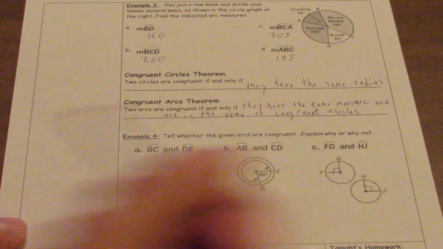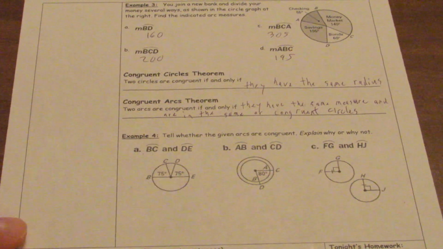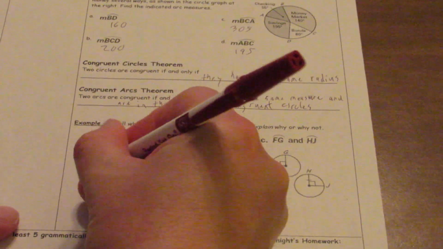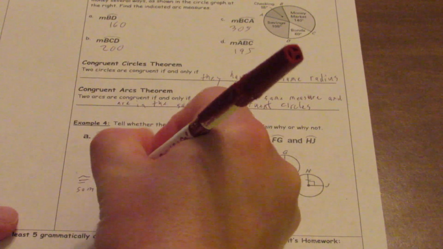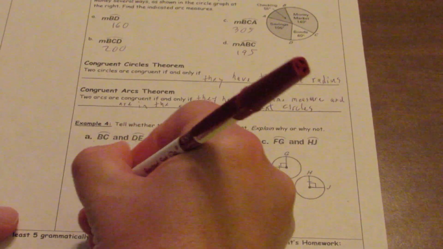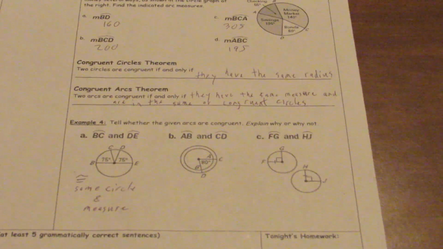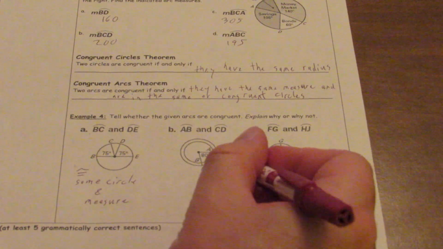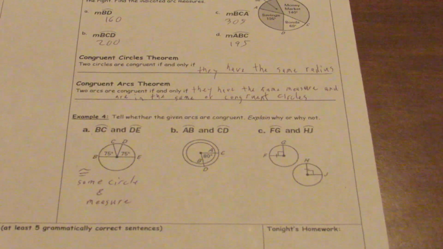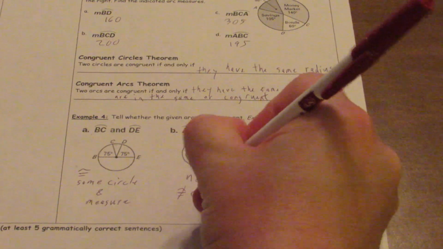Right? It says tell whether these are congruent. Why or why not? So B, C, and D, E, they're both 75, right? And they're in the same circle. So this would be congruent, right? They're the same circle and measure. Okay. When I look at B, both of those are 80 degrees. AB and CD are both 80 degrees, but the circles are clearly different sizes. So this would be no, because I don't have congruent circles.